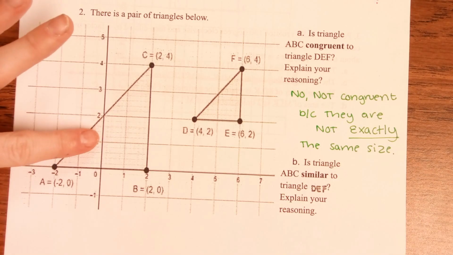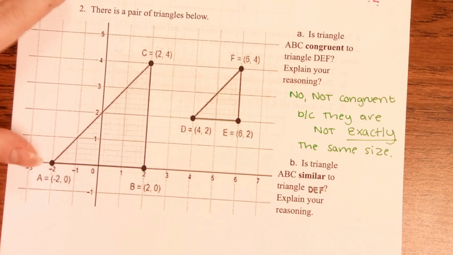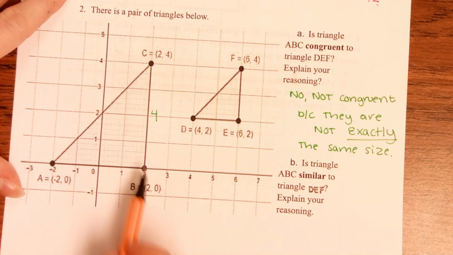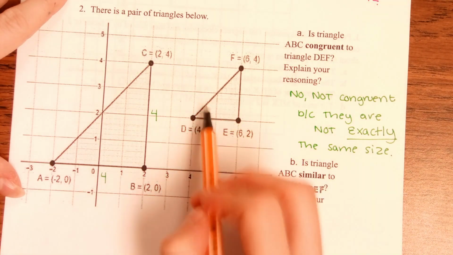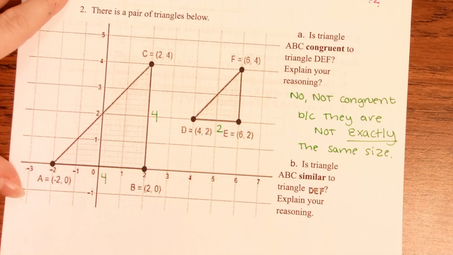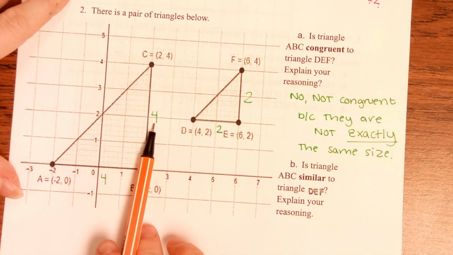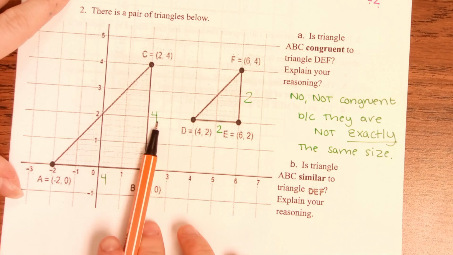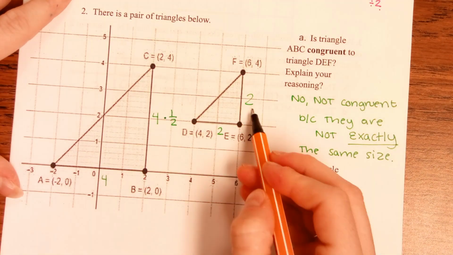Yes. We can check that by seeing 1, 2, 3, 4. So this is 4 units. And we check it over here. 1, 2. This is 2 units. What times 4 equals 2? Times 1/2. If you times it by 1/2, you get 2. Remember, when you're making it smaller, it is a fraction.